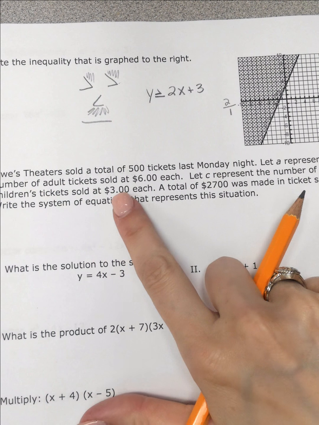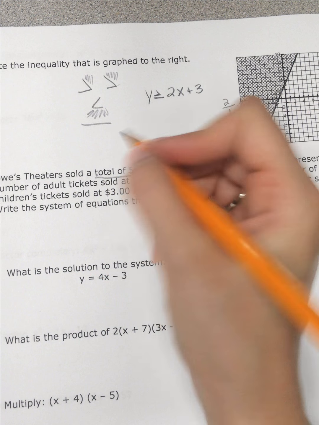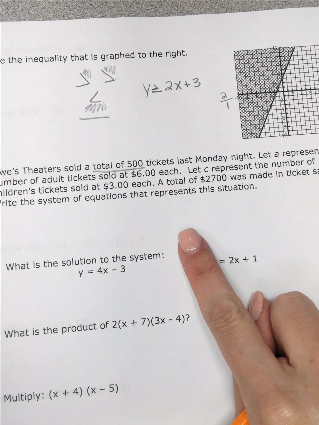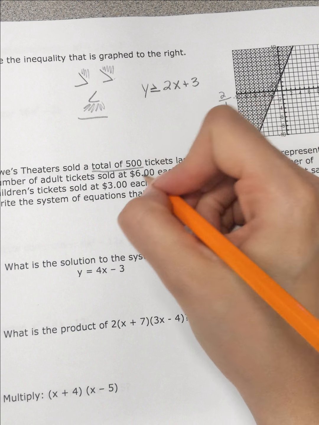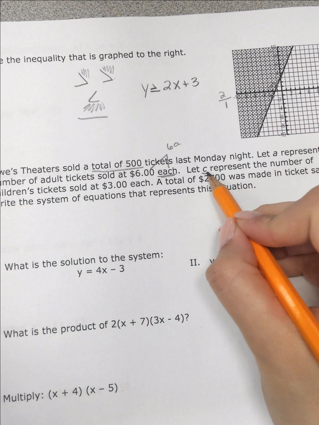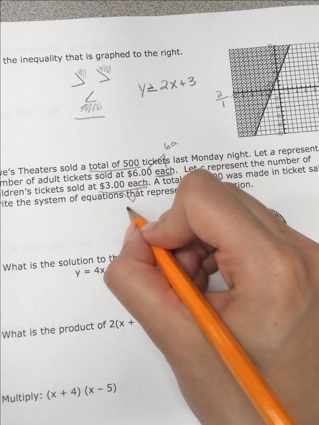Lowe's Theater sold a total of 500 tickets. So that means something plus something's 500. Let A represent the number of adult tickets sold at $6 each. Anytime you see each, it goes next to a variable. So this is 6A. And C represent the number of children's tickets sold at $3 each. So this is 3C.